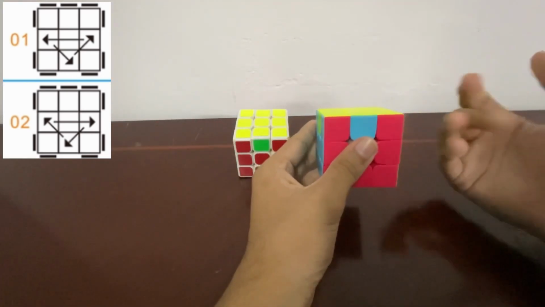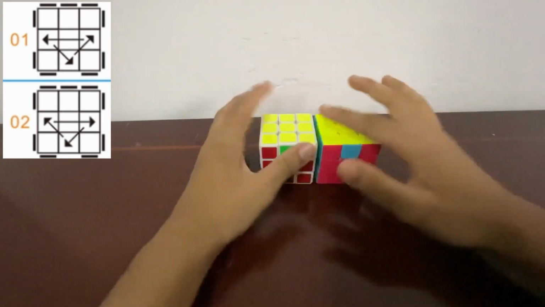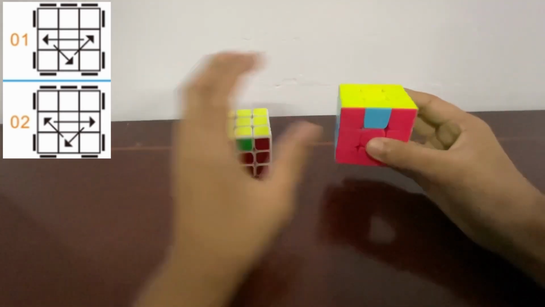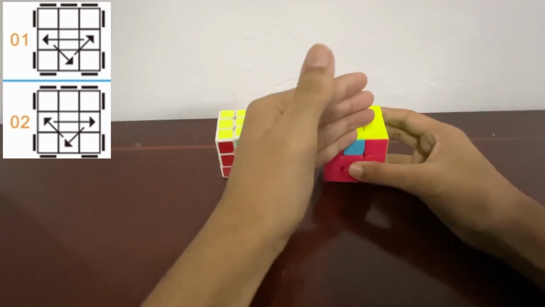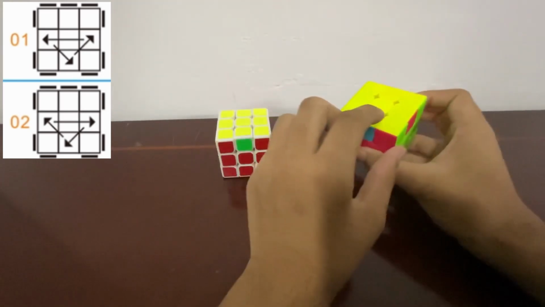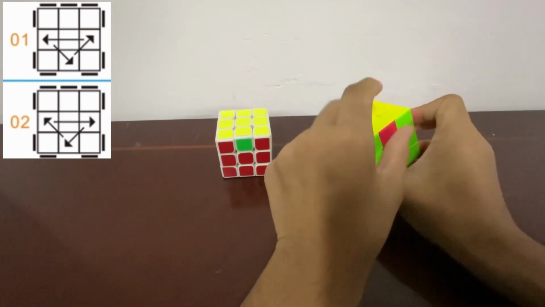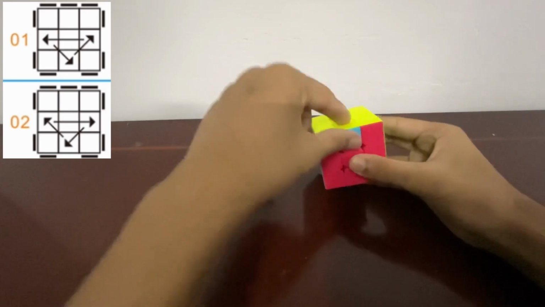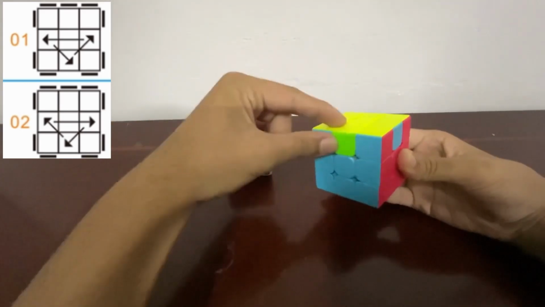To identify which one it is of these two, it's very simple. You have to see the way the swapping goes. So this is how it goes from here. The red one goes over here, the blue one goes over there, like this, and like this.